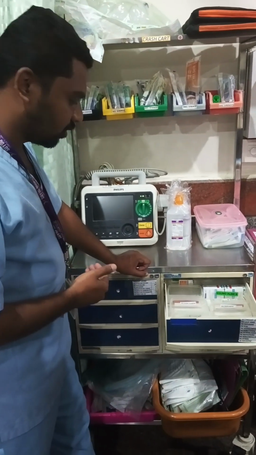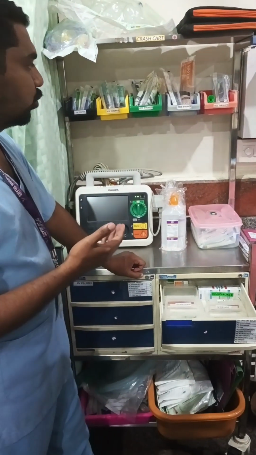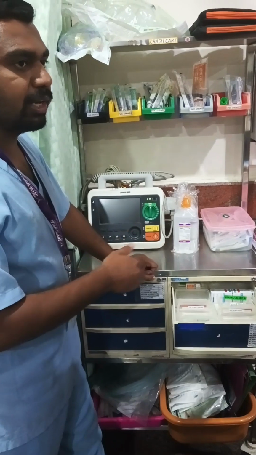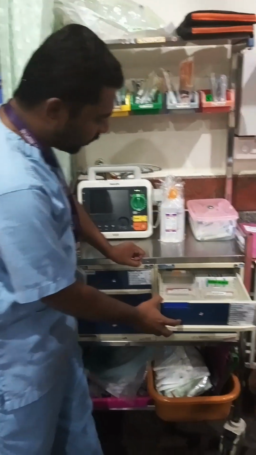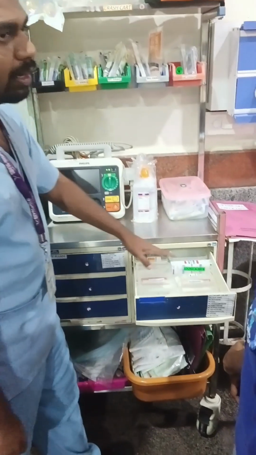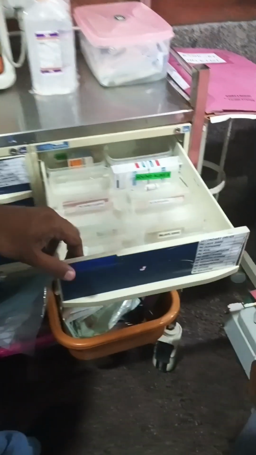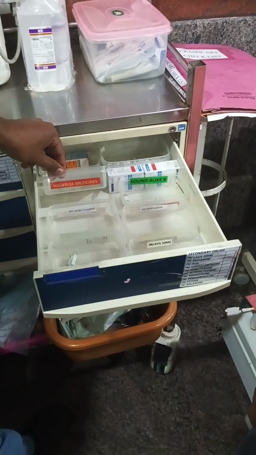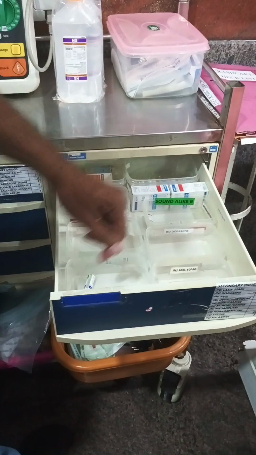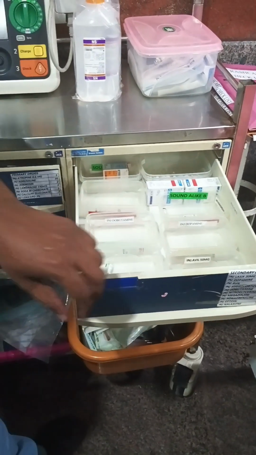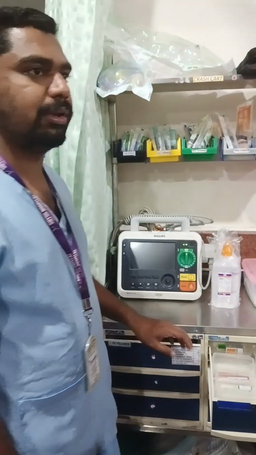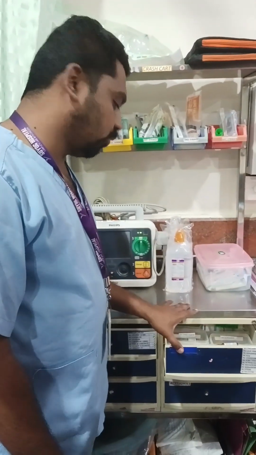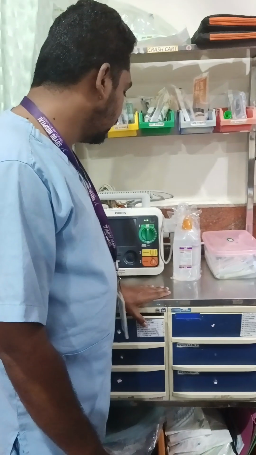When a patient comes with certain conditions, inotropic drugs are commonly used with dilutions. These are highly concentrated drugs, so we always label them as high concentrated drugs, high risk medications. You can see here. And there are look-alike sound-alike medications that we need to label, because medications like adrenaline and atropine sound similar and look similar. So that's why we need to label them.